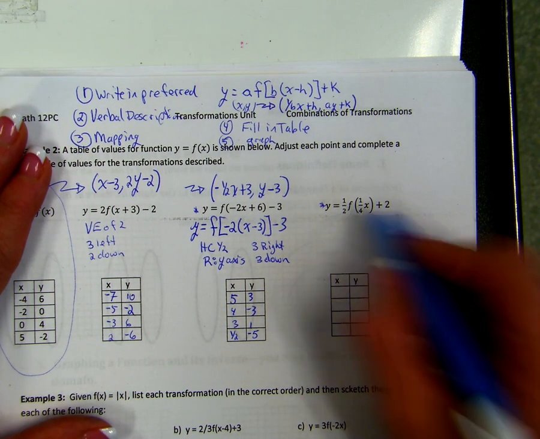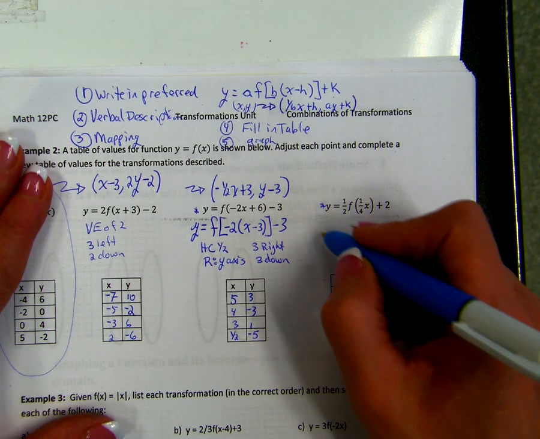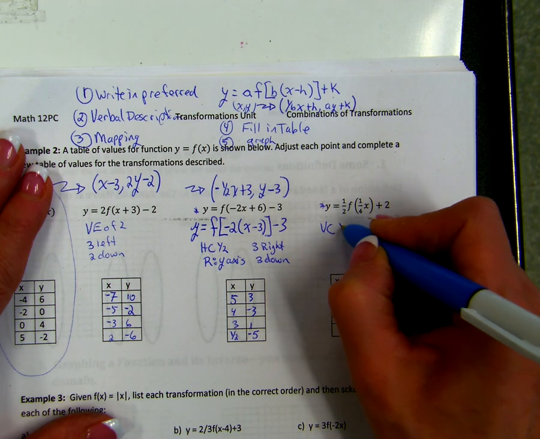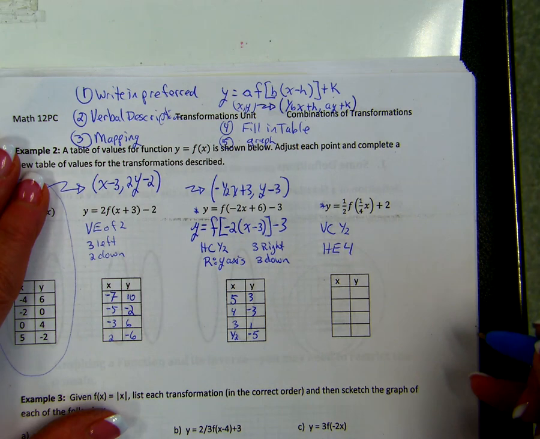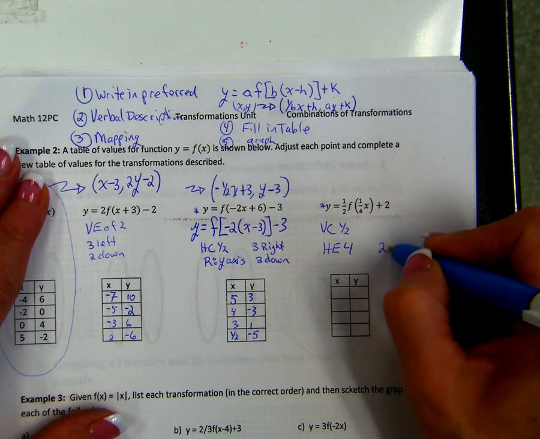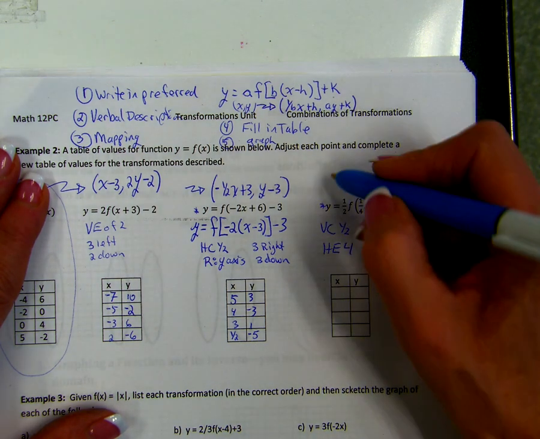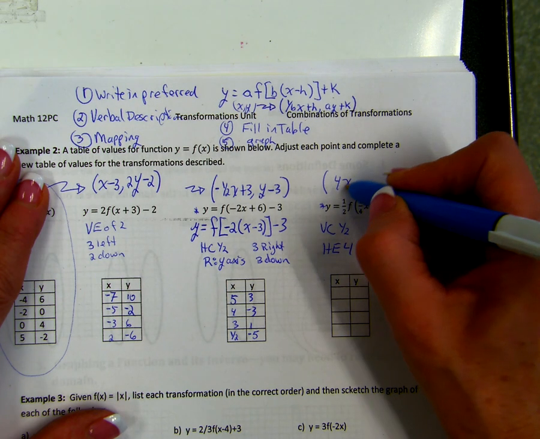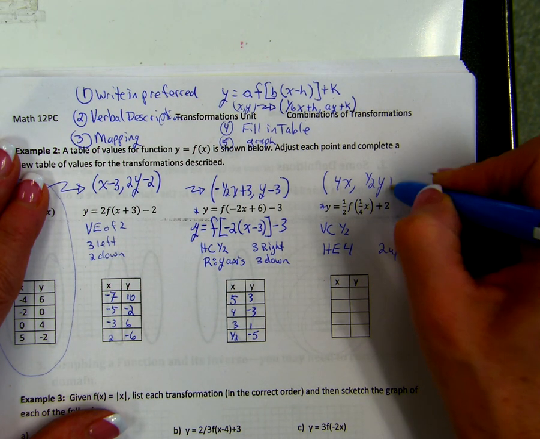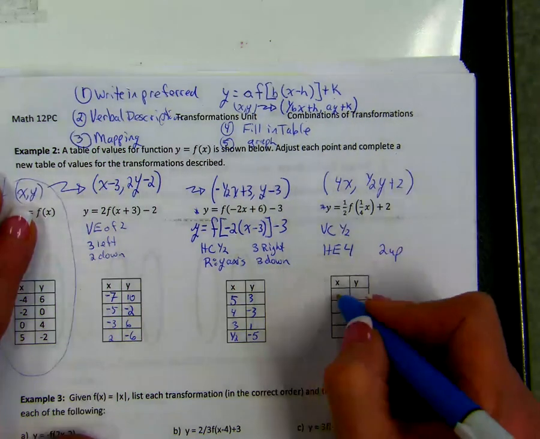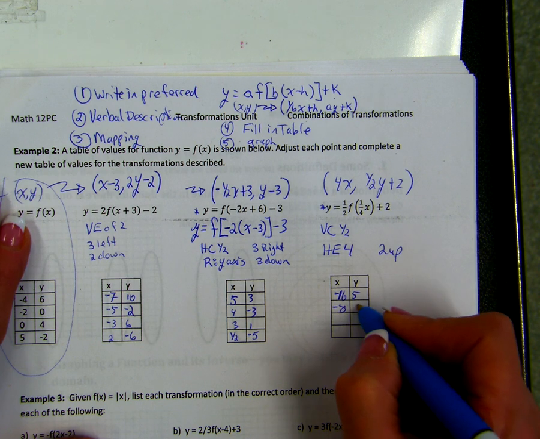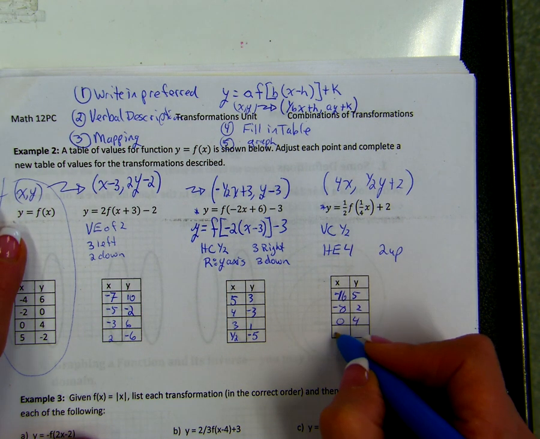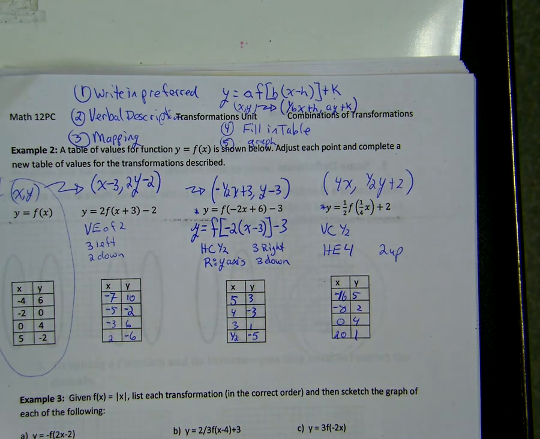Okay, this last one, then, it already is in preferred format. The verbal description: I've got a vertical compression of a half and a horizontal expansion of 4. Then I moved it 2 up. My mapping would be 4x, 1/2 y plus 2. The new t-chart would look like this: -16, 5, -8, 2, 0, 4, and 21.